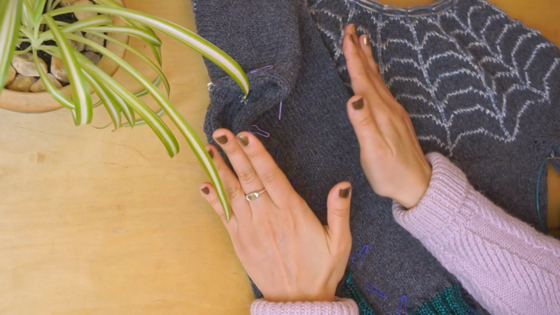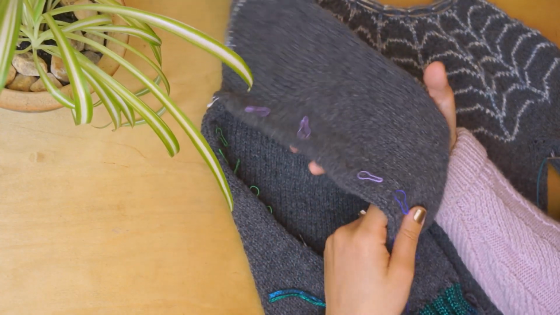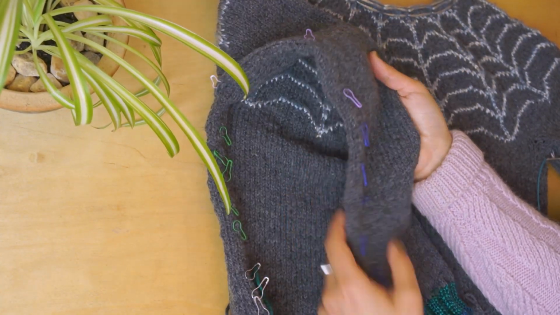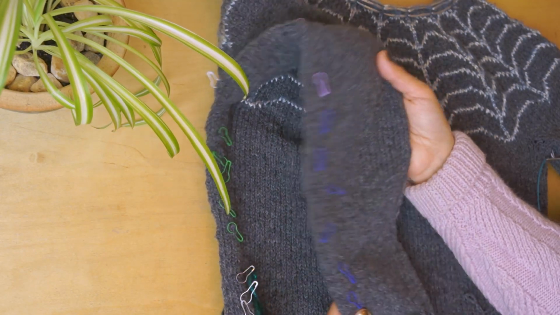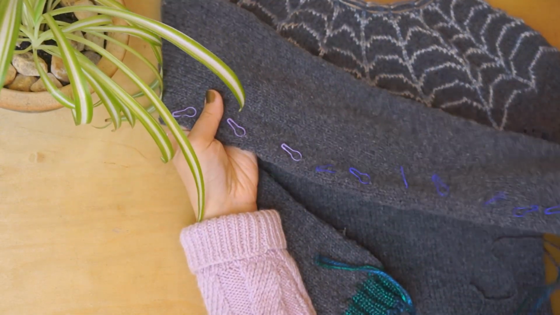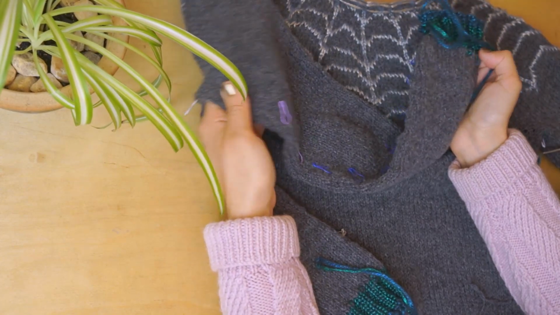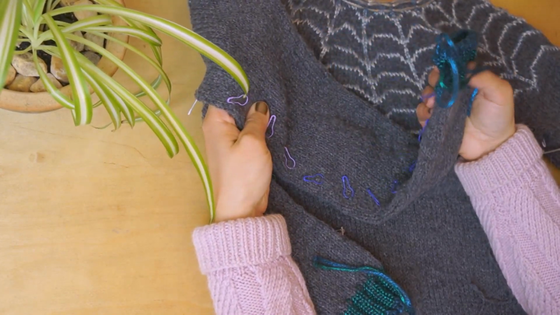So now I'll just explain what I do to track the decreases on a pair of sleeves. And then after that, I'll just talk about what I do on different parts of the sweater. So here I've got my first sleeve from armpit to cuff.